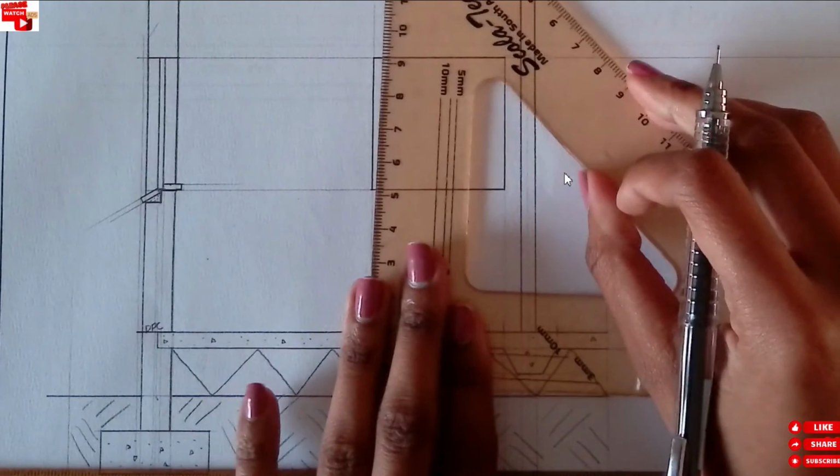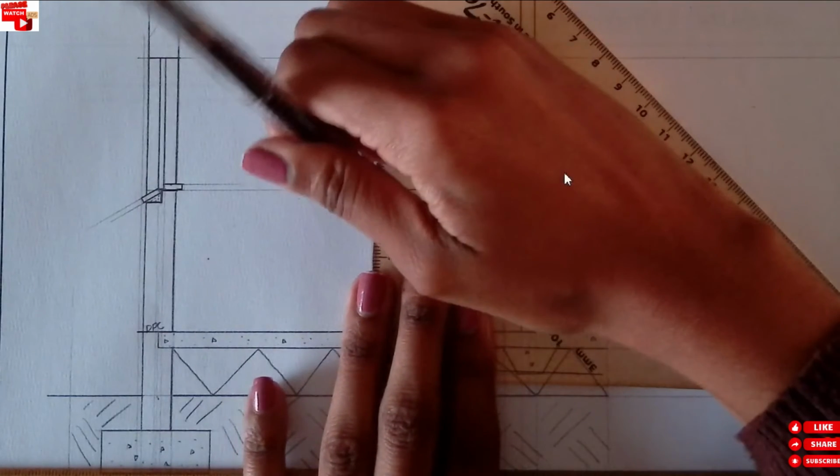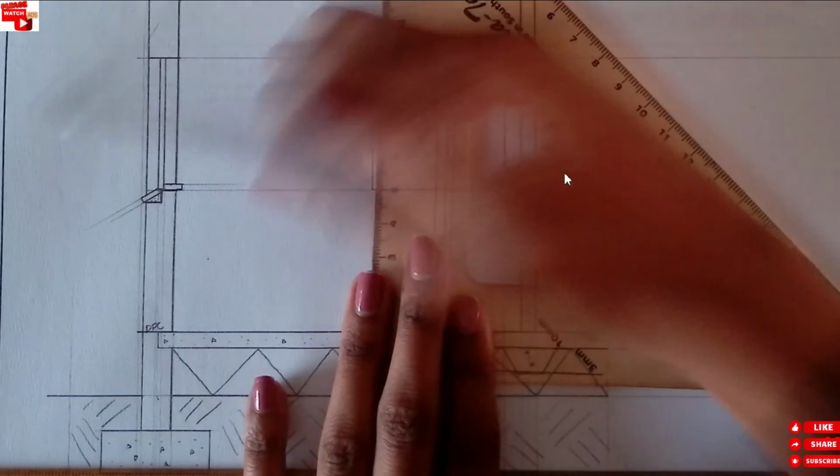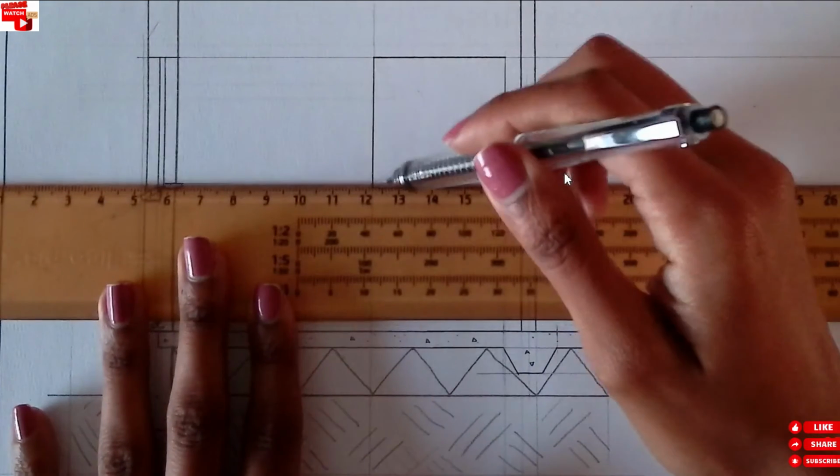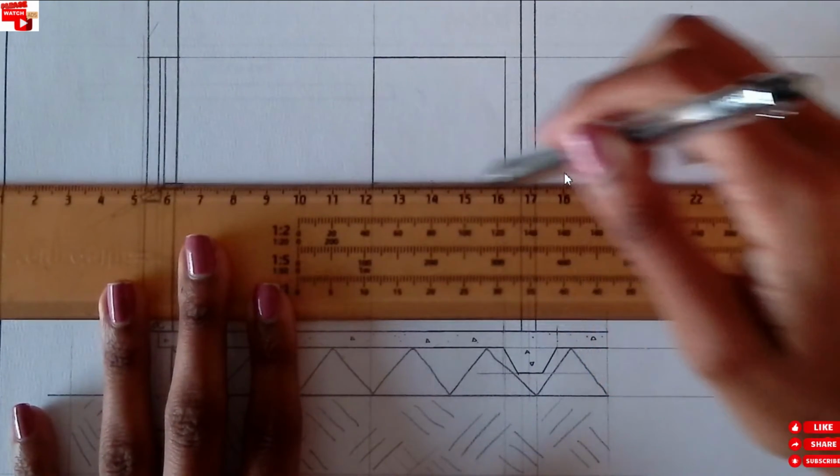Frame is 2 millimeters. I'm just going to measure it on one side. That's 2 millimeters across.